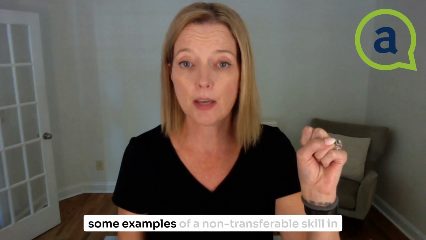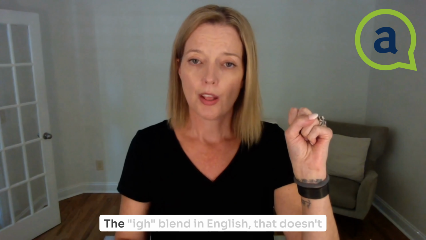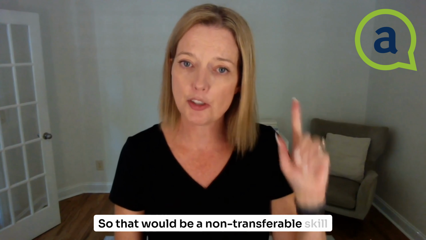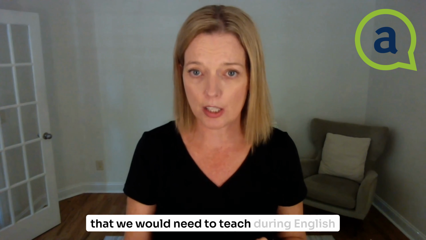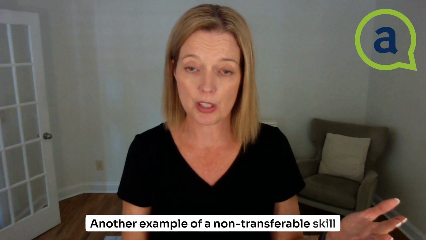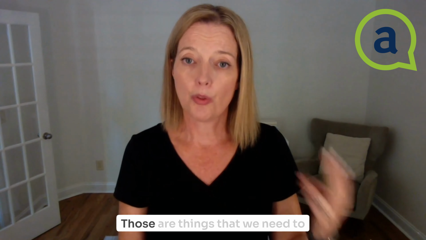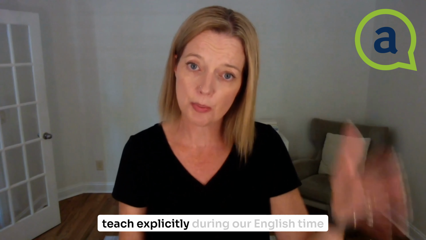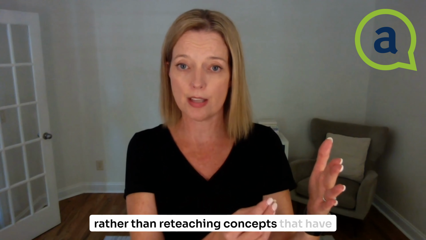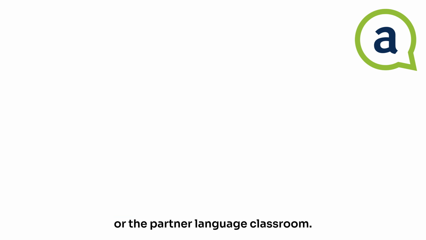Some examples of a non-transferable skill in English compared to, let's just say, Spanish: the IGH blend in English doesn't exist in Spanish. So that would be a non-transferable skill that we would need to teach during English time. Another example would be the different word blends or sound blends that exist in English. Those are things that we need to teach explicitly during our English time rather than reteaching concepts that have already been taught in the Spanish classroom or the partner language classroom.